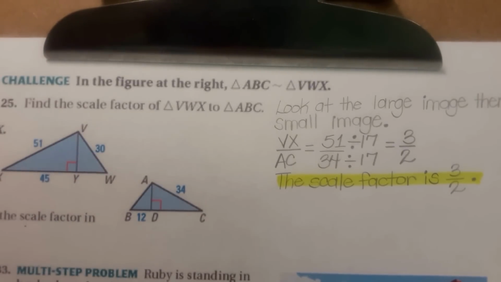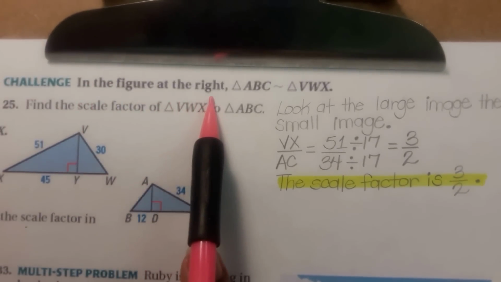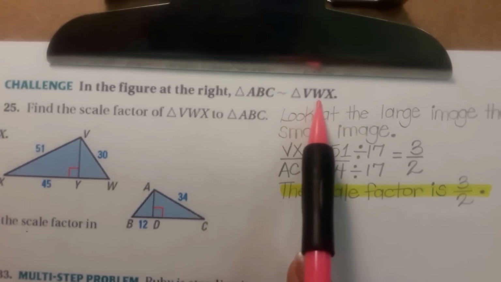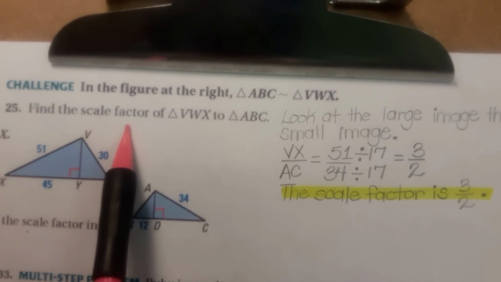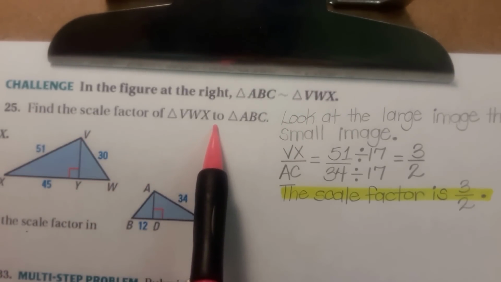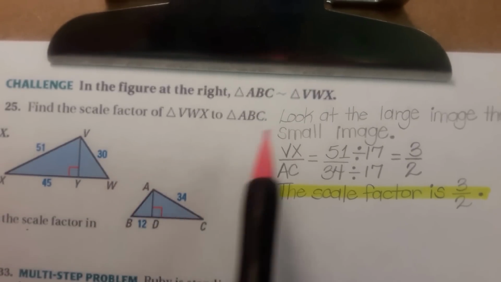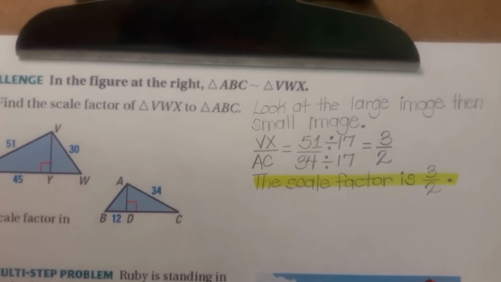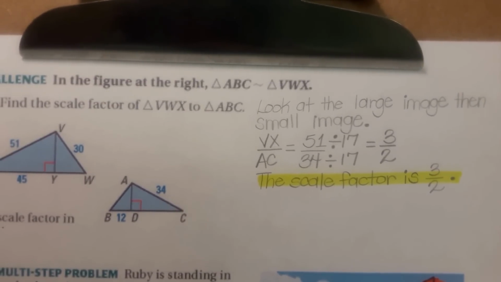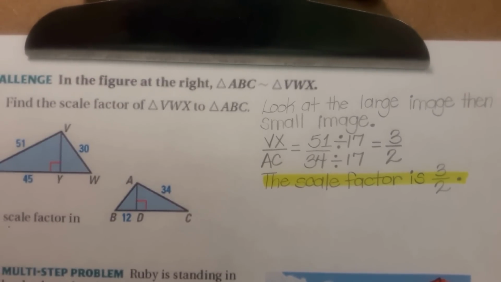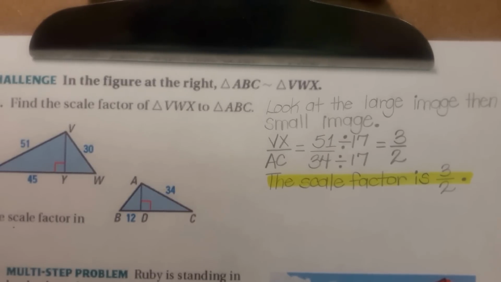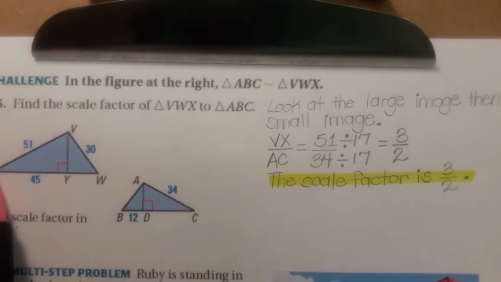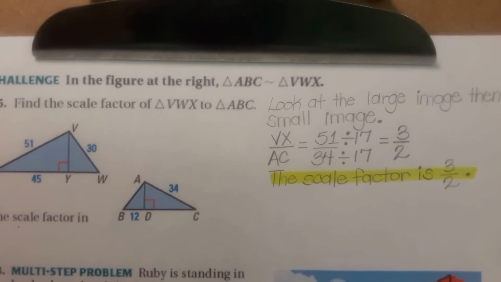Look at number 25. It says, in the figure at the right, triangle ABC is similar to triangle VWX. So I want to find the scale factor of triangle VWX to ABC. So I want to look at the large image, then the small image. I need to find two corresponding sides that have values already connected to them. The only corresponding sides I see are VX and AC. Those are corresponding sides.